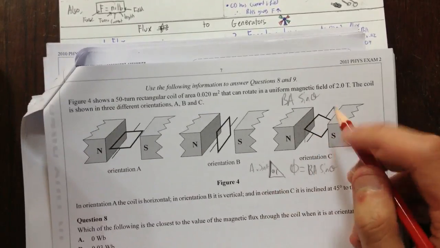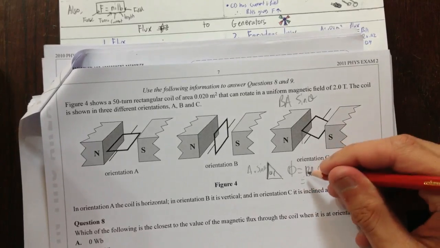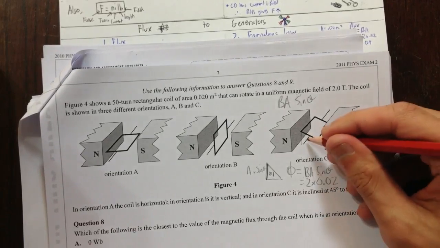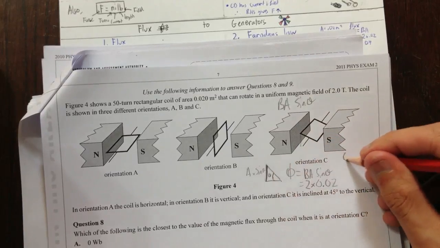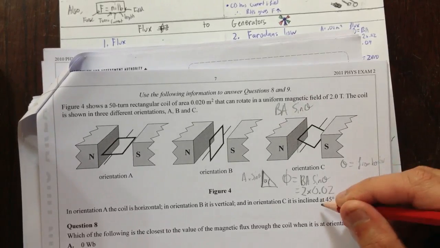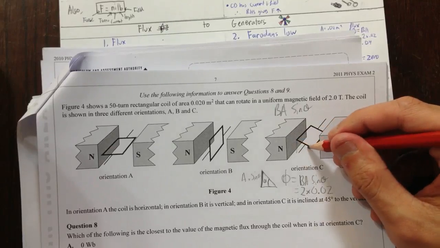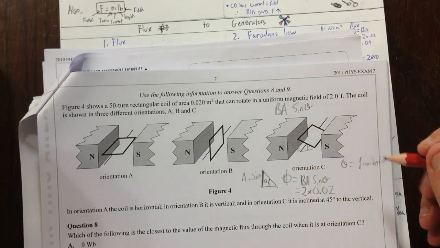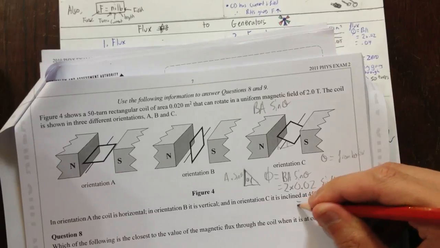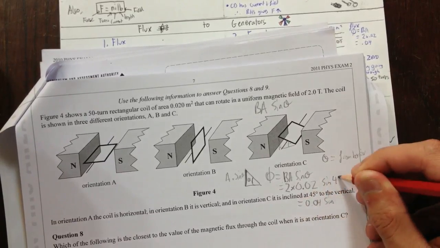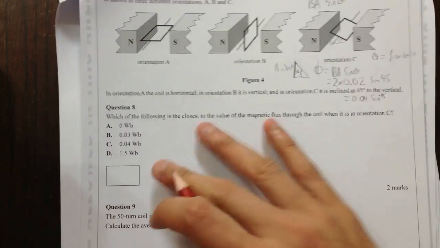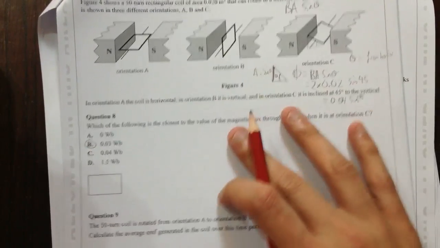So in this question, our field is 2. Our area is 0.02. And our angle, so it's the angle from the horizontal. Theta equals angle from horizontal. And it says there it's 45 degrees to the vertical, but that's also 45 degrees to the horizontal. So that equals sine 45. So we end up with 0.04 sine 45. So having a look at that, it should be about 0.03. And that's how you do questions like this.